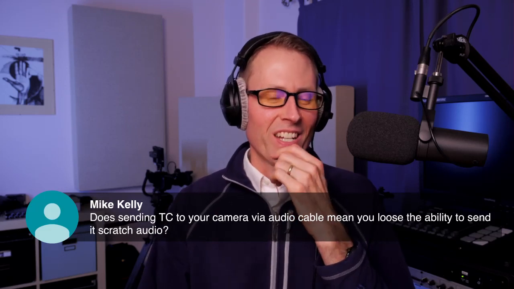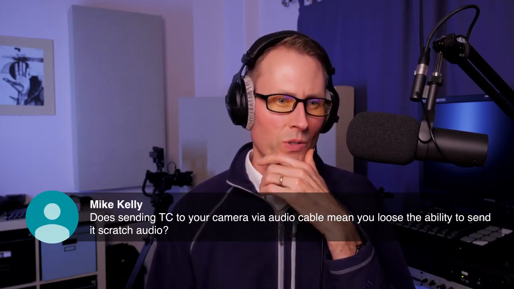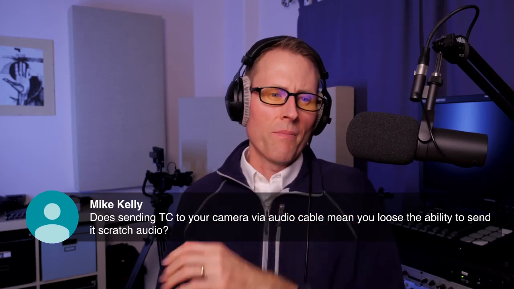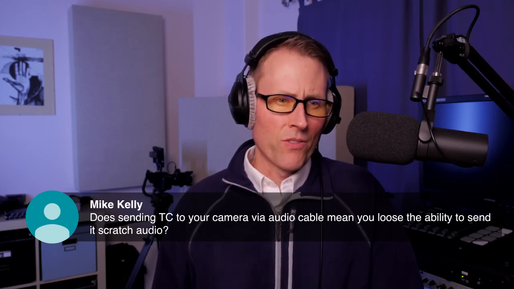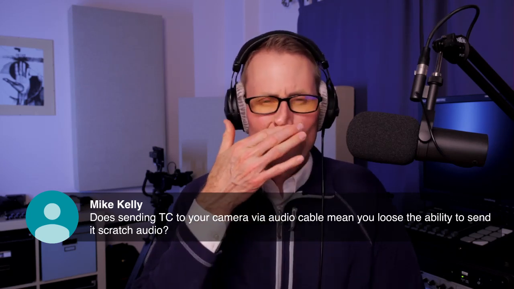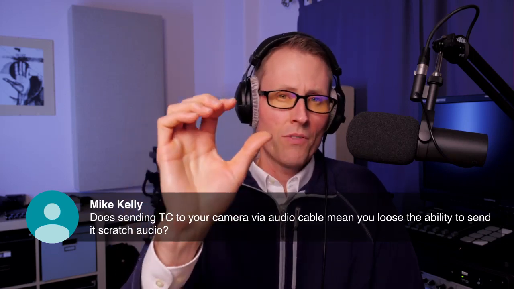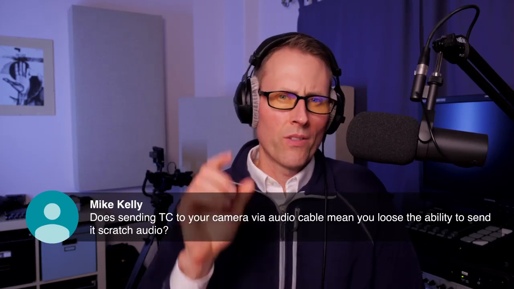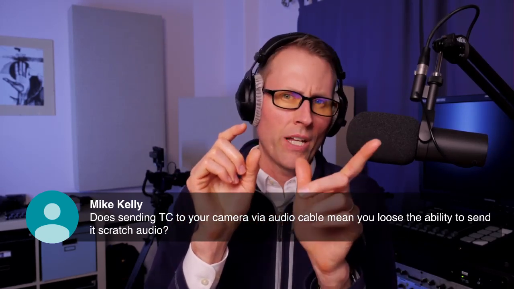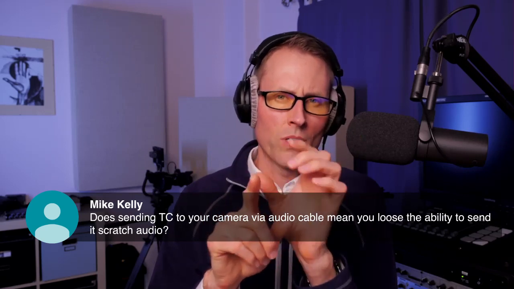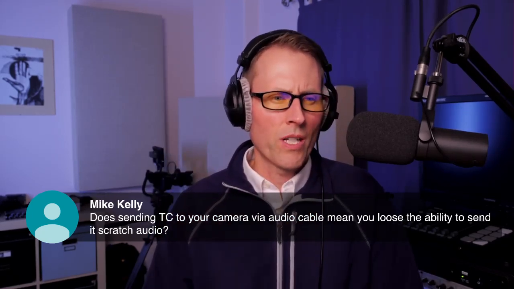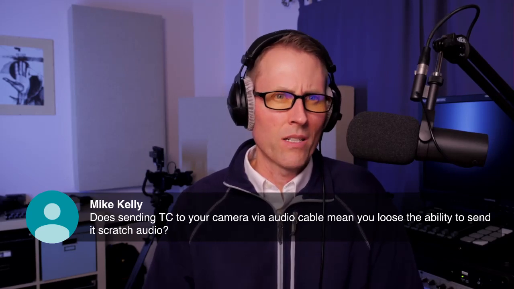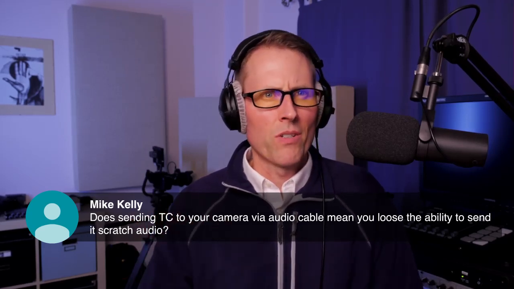Does sending timecode to your camera via audio cable mean you lose the ability to send it scratch audio? That's a good point and a good question. It depends. If you're sending timecode to your camera with something like a Tentacle Sync, and a lot of the newer timecode generators do this, the Tentacle Sync E, for example, has a microphone built into it. So it sends timecode into your camera on the left channel, and it sends the audio from its own little scratch microphone into the right channel. So you get the best of both worlds. If you are looking for a solution like that, that's something to take into account. So there's some thoughts on that one.